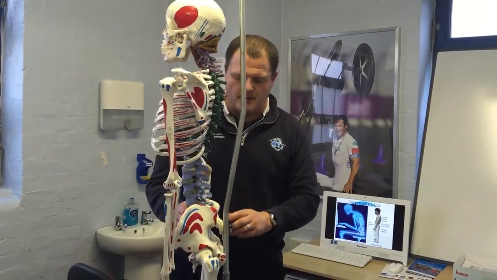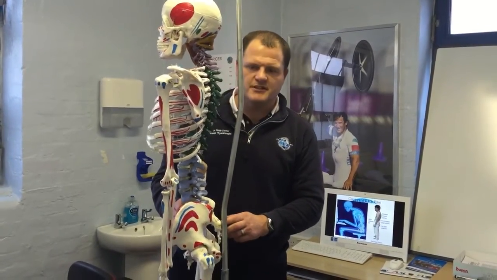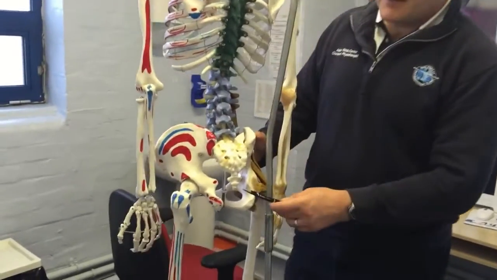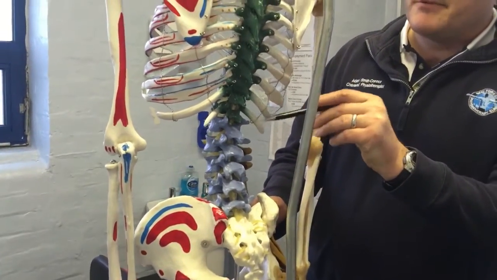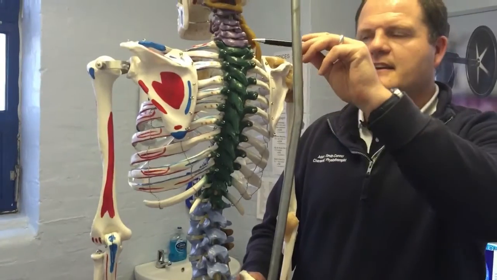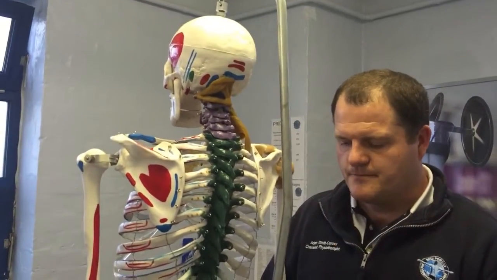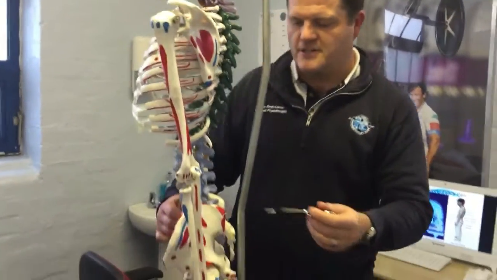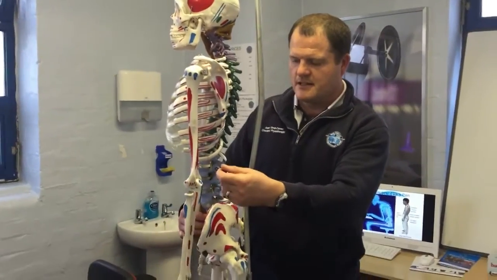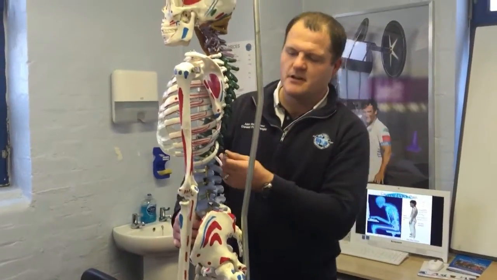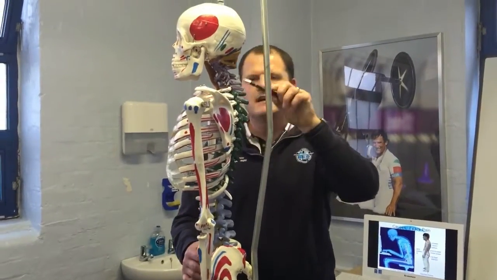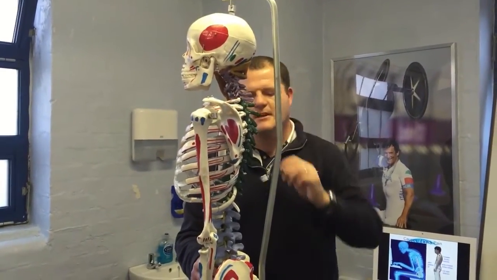So in the spine, we have the coccyx, which is the tailbone, the sacrum, the 5 lumbar vertebrae, 12 thoracic, and 7 cervical. If we look sideways on, you can see in the lumbar spine it curves in, that's a lordosis. In the thoracic spine it curves out, and in the cervical spine it comes back in again.